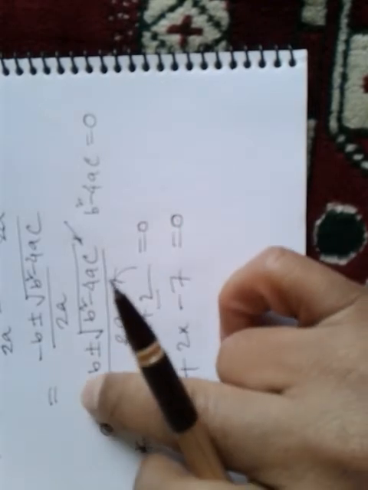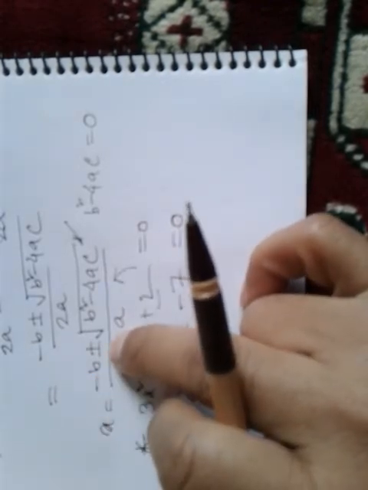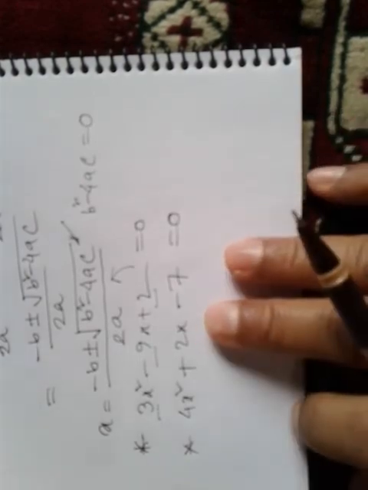That is, two different values will be equal. So not necessarily a quadratic equation will give us two different values. Quadratic equation will give us two values, but two values are not necessarily different.